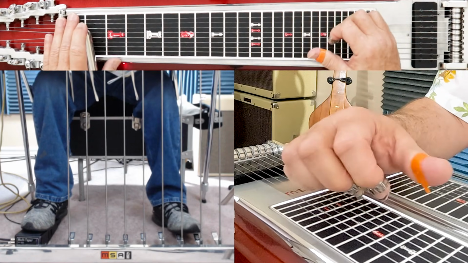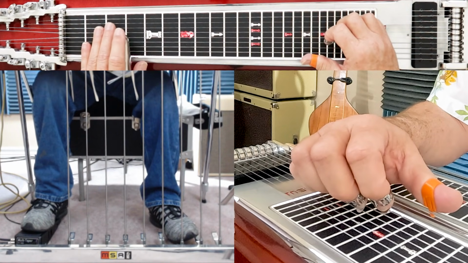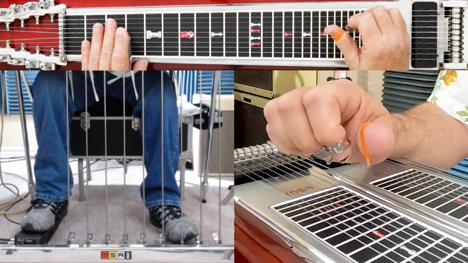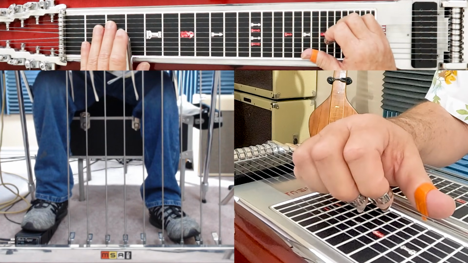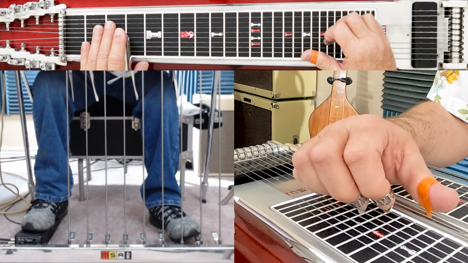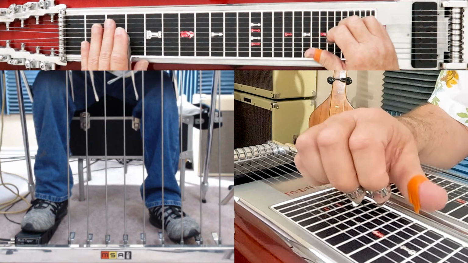That's D minor. Then you could go to your 3rd fret and play the D minor ninth, which is 10, 9, 6 with the B pedal down, 4th string open.